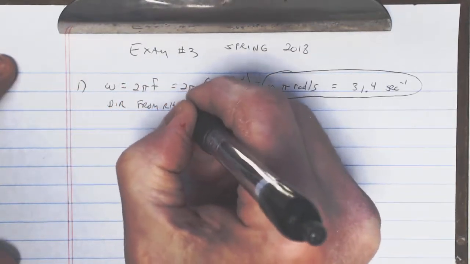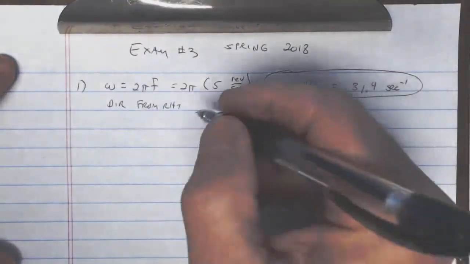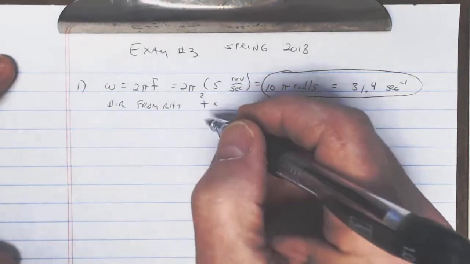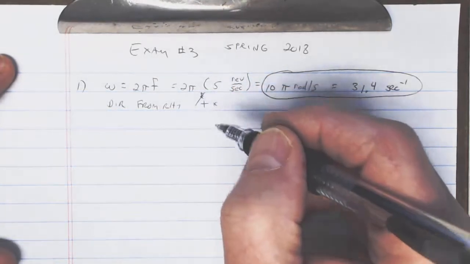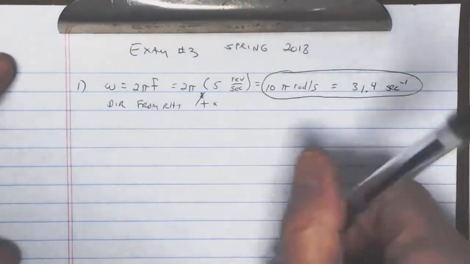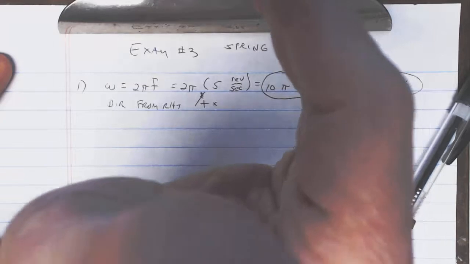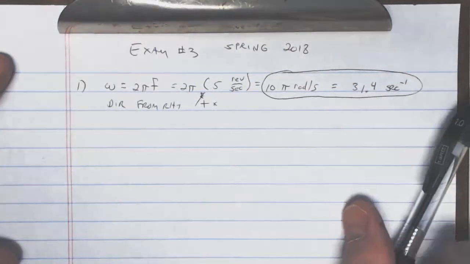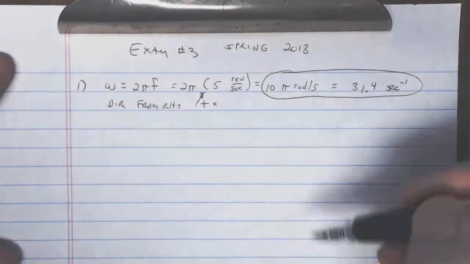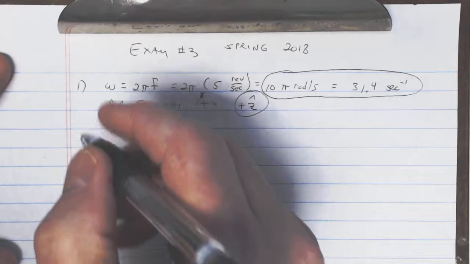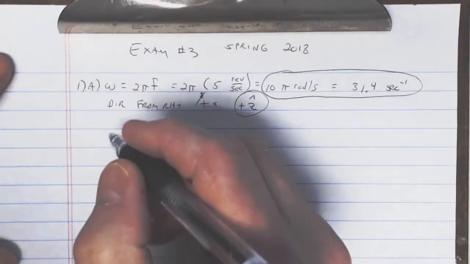Now the direction is from a right-hand rule. And I already showed you how that worked. Okay, the direction, right-hand rule is this. But what is that direction? If this is x and y, you know that you know the right-handed coordinate system. The problem tells you positive z points out of the board because x cross y has to equal z. And so the direction of the rotation is in that same direction. So that's plus z hat. So that's the first part, part A of problem number 1.